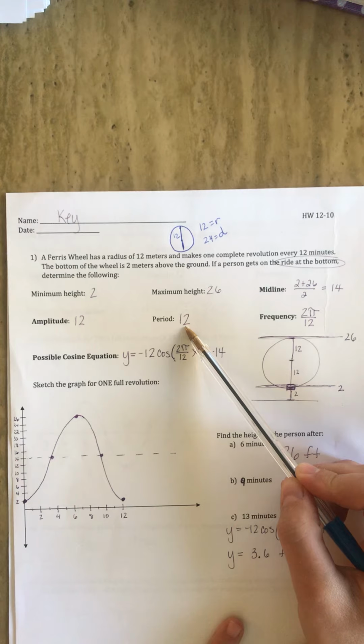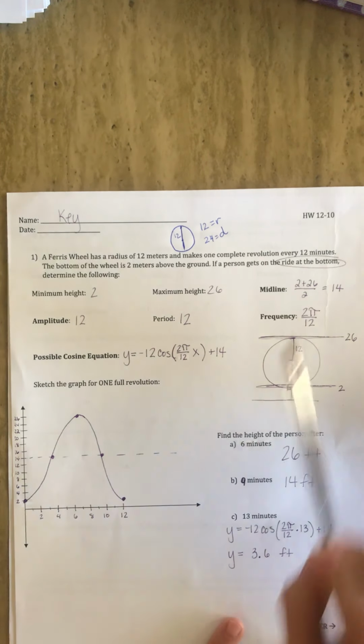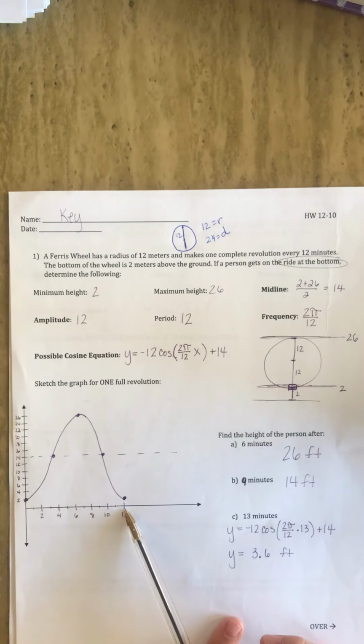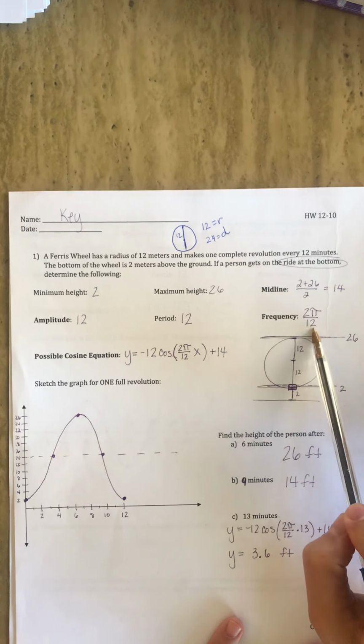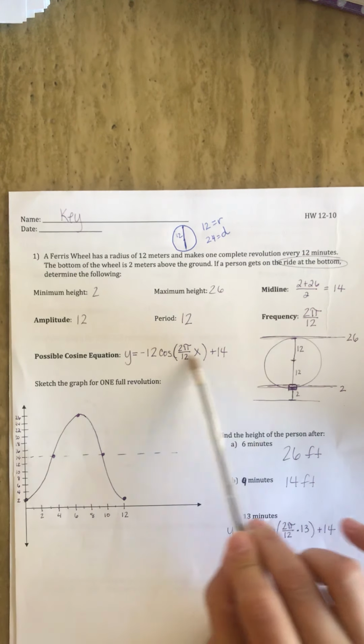The period is 12, every 12 minutes. And my frequency is 360 divided by my period, which is divided by that 12. You're going to put everything together.